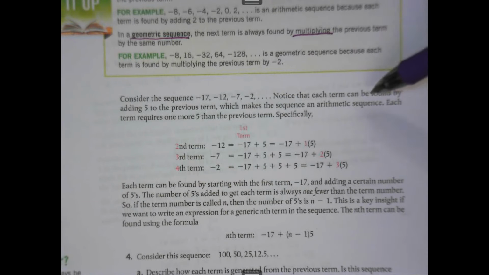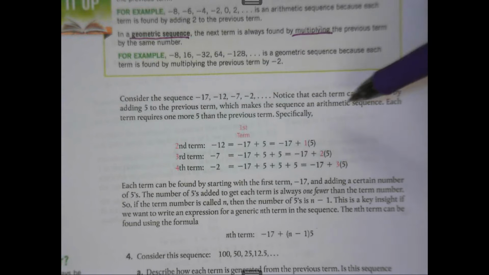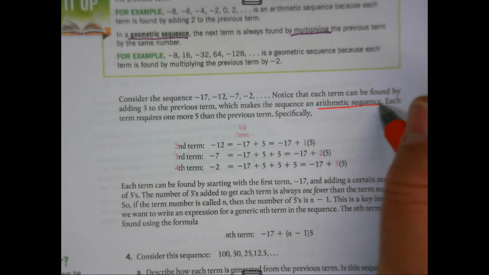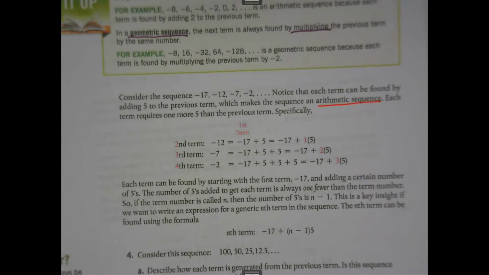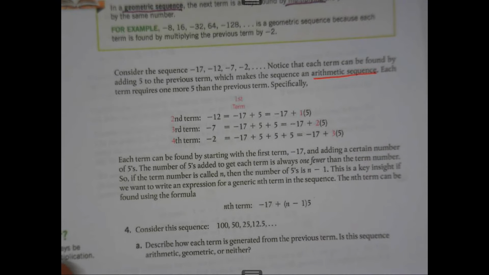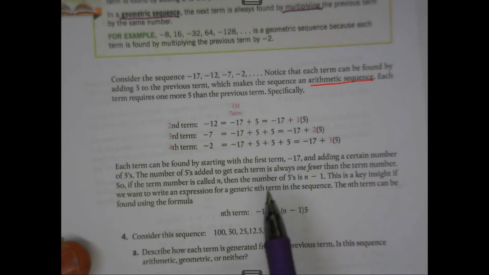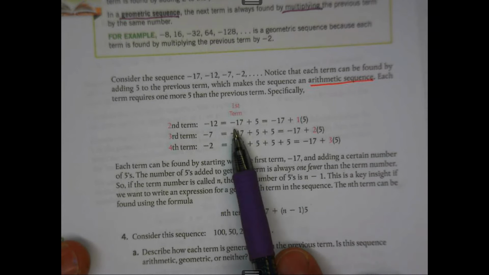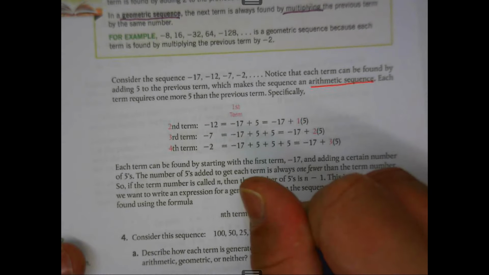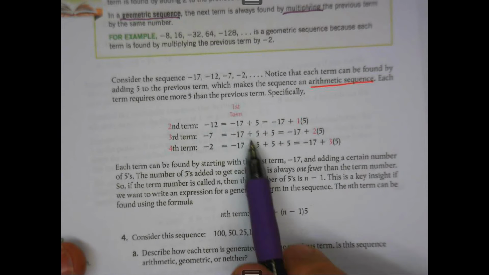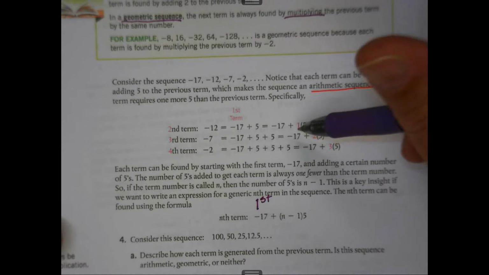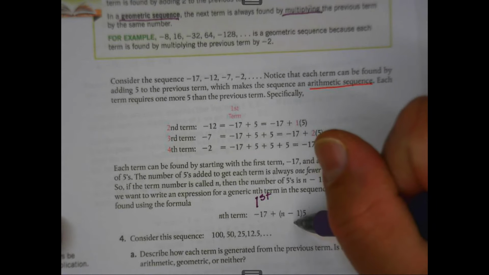The nth term is going to be your initial term, your first term, and you're going to be adding to it the term that's before the nth term, which is n minus 1.